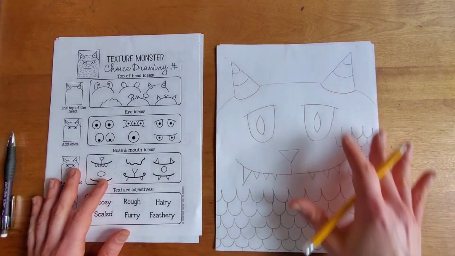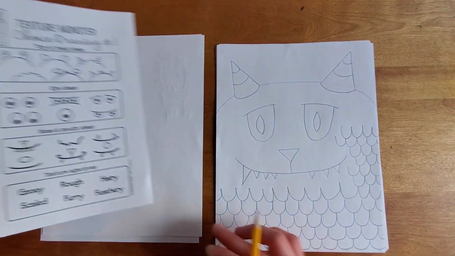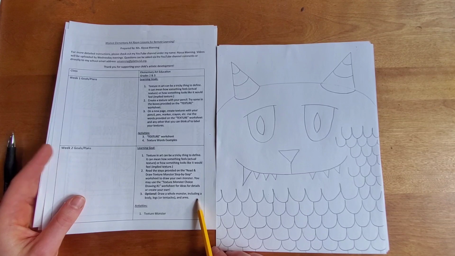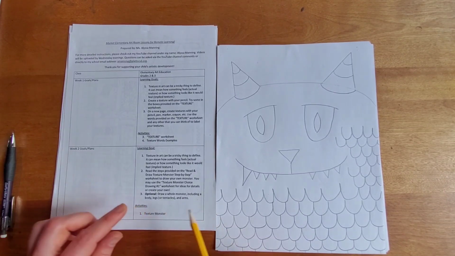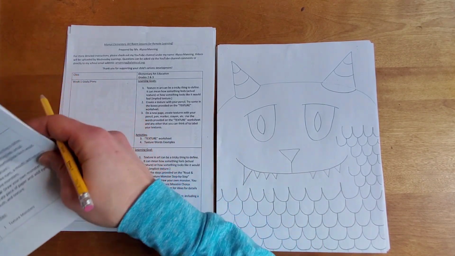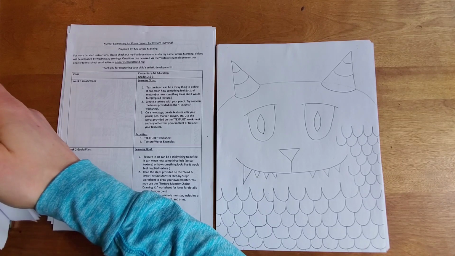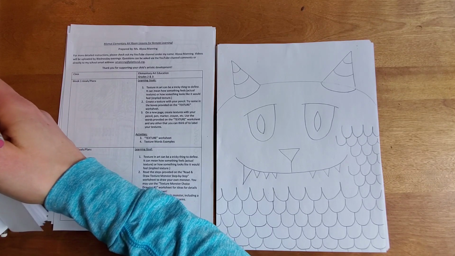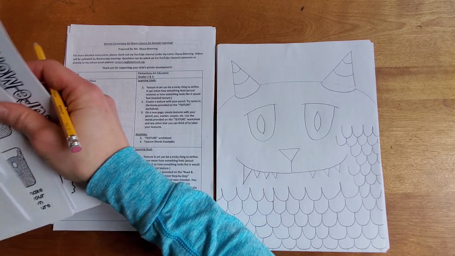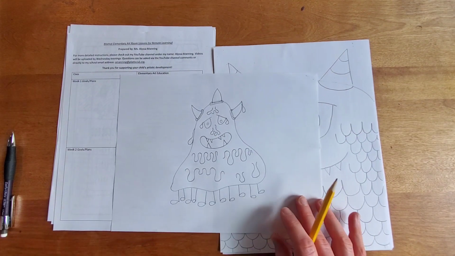Now remember, after you're done drawing your own monster, if you really want to, there's that option to draw a whole monster. One that includes a body, legs, tentacles, arms, whatever you want. Actually, let me show you real quick. I have a little picture that I drew earlier of a monster. Let's see if I can find him. Where is he? I just had him. Oh, there he is. So yeah, there's a monster.